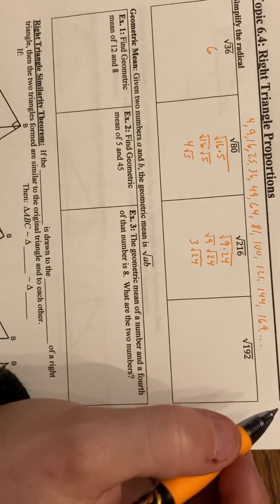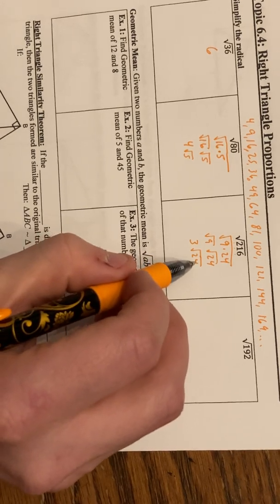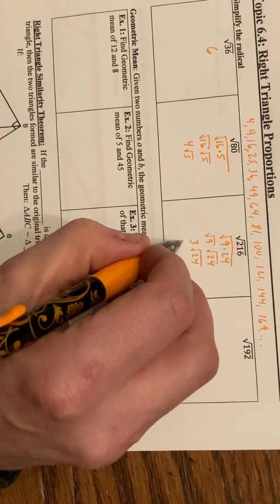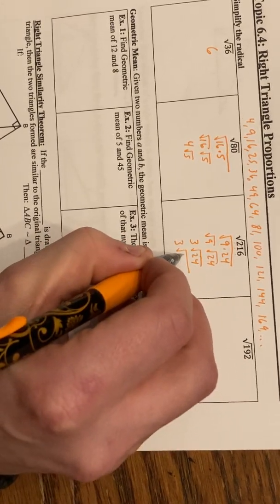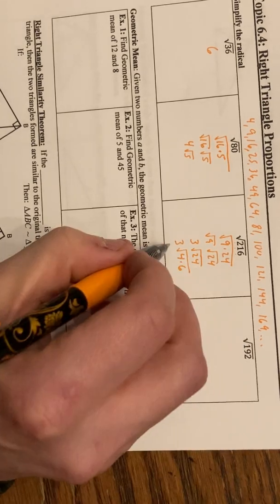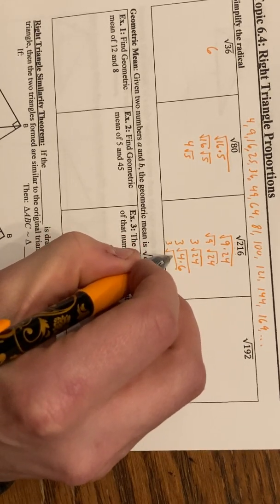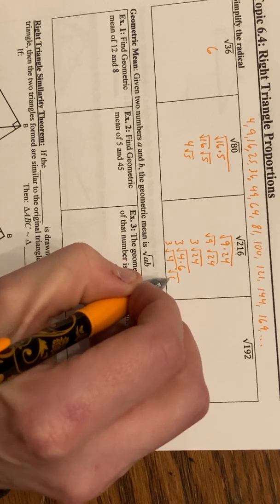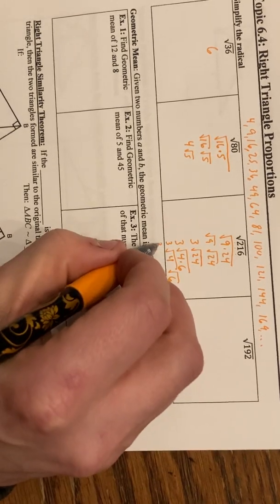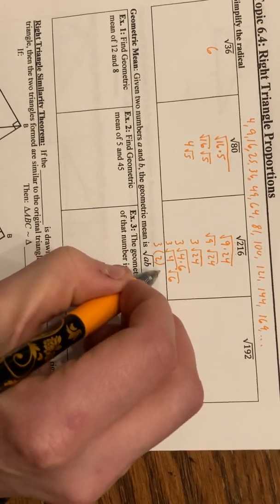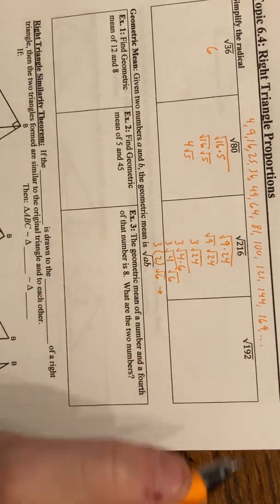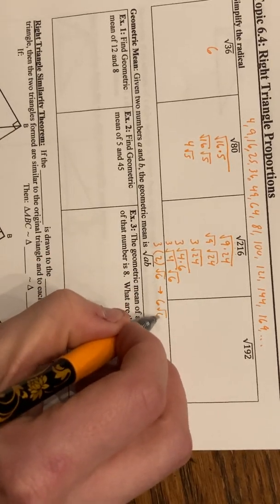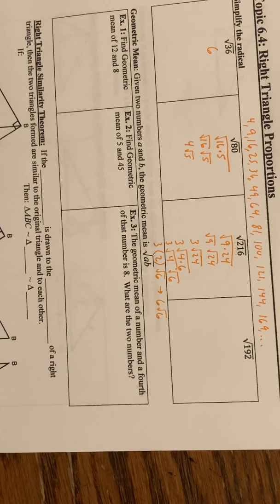But I'm not done yet. This can divide by 4. So I've got root 3 times 4 times 6, which is 3 times the square root of 4 times the square root of 6, which is 3 times 2 times root 6, which is 6 root 6. All right, there we have it, 6 root 6.